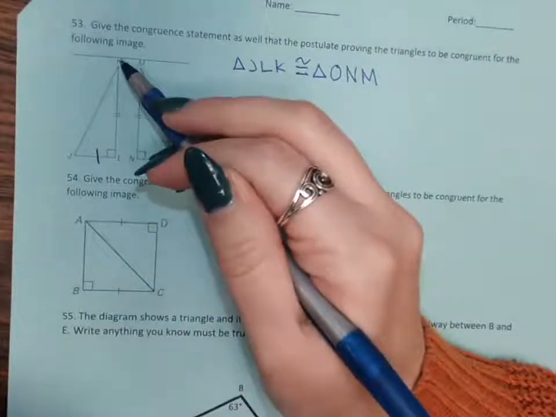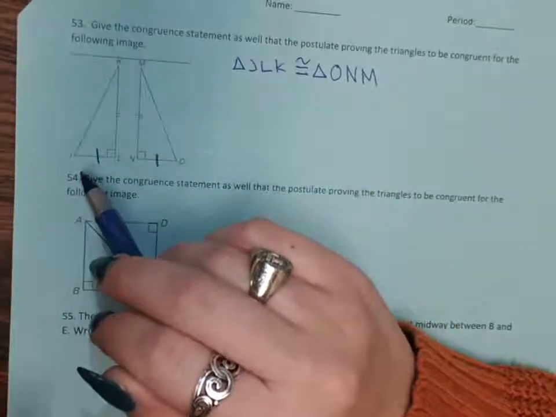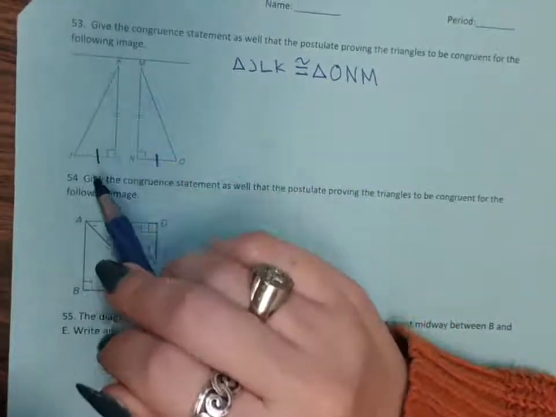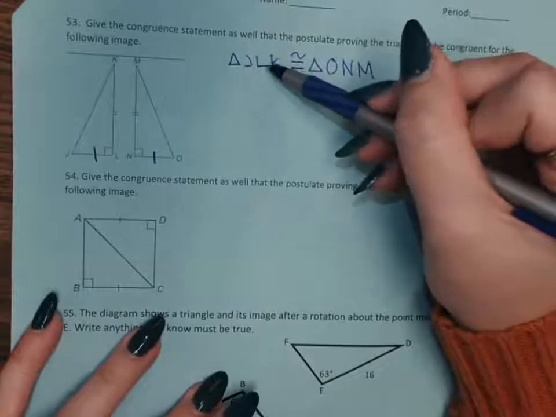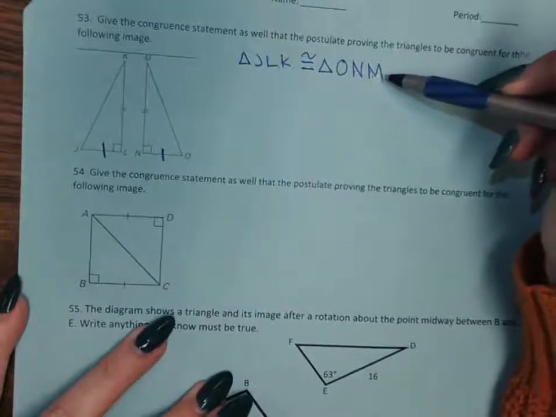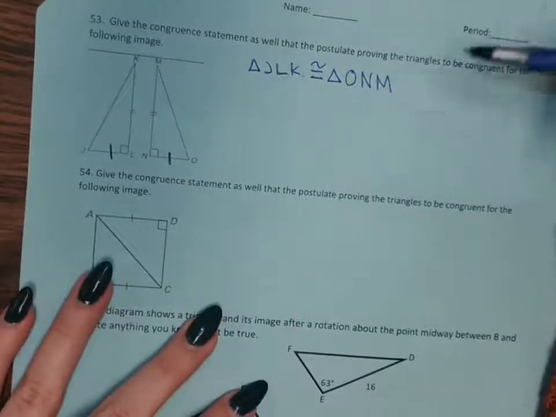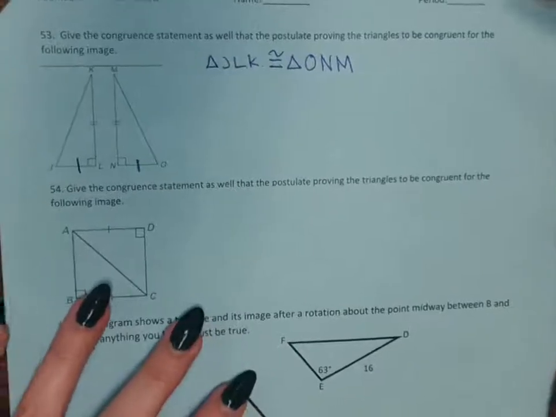I could have started at K and then decided I wanted to go to J. That is fine, but it would have been the same order, right? If I did KJL, KJL, it still would have been MON. So the order is the same. You could start at different places, but the order will always be the same, okay?